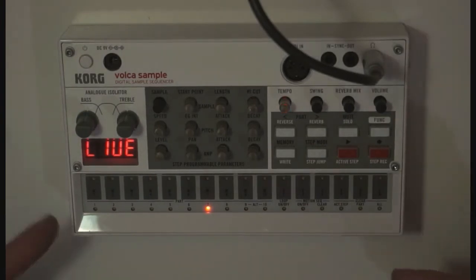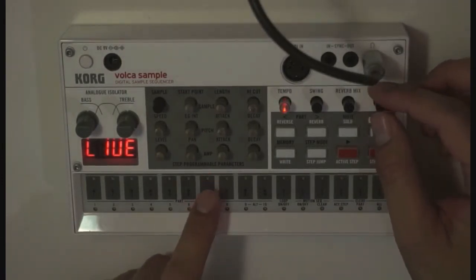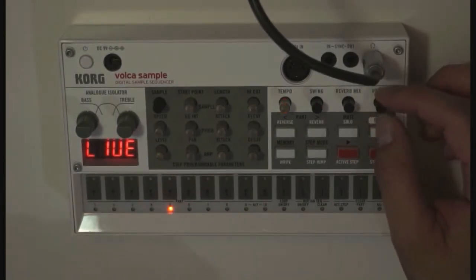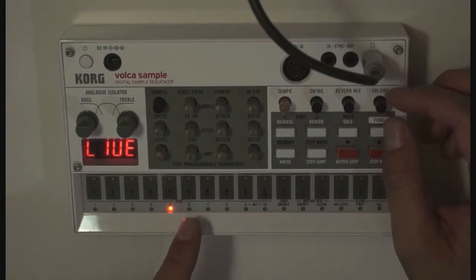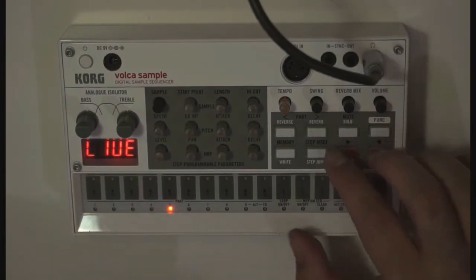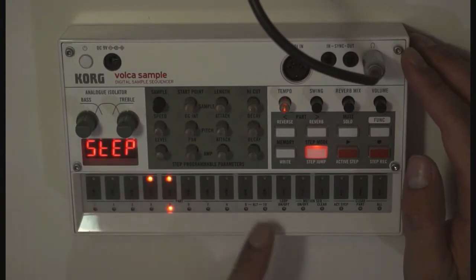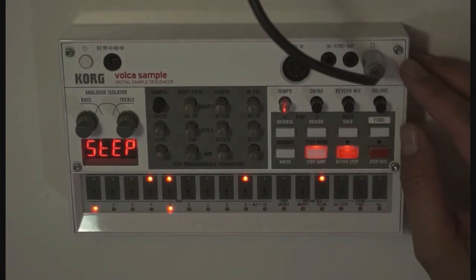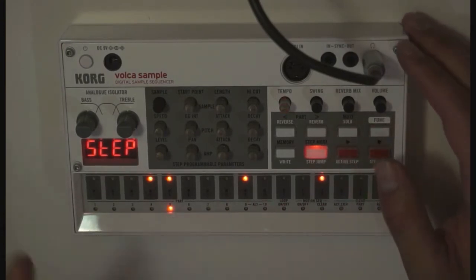I already have everything set up. I have a sample here. It's not playing. Here's my sample, a bass sample. So let's go ahead and put some steps in. We're in step mode. We'll just throw some steps in and see how that sounds. Okay, so those are the steps.